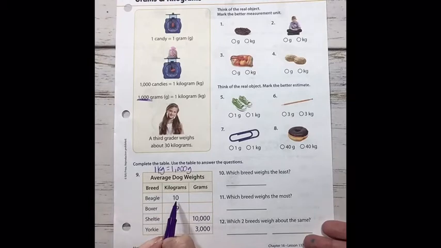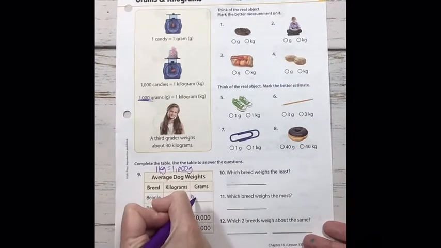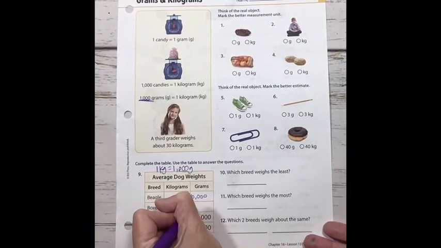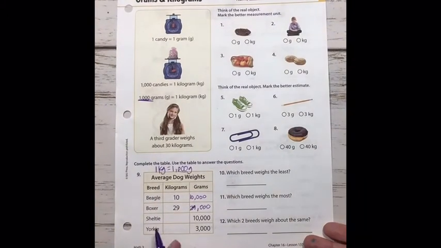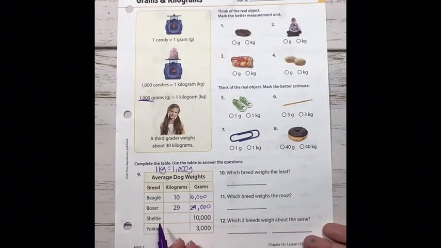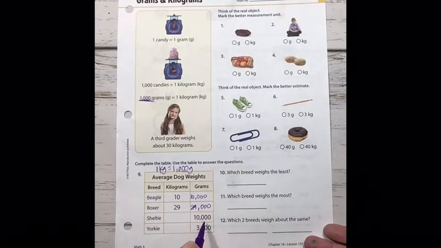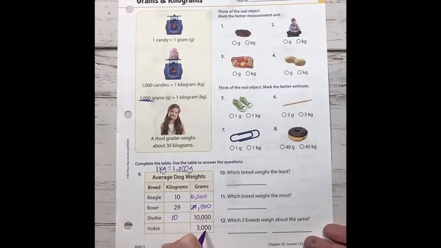So if I have 10 kilograms, I'm going to take my 3 zeros and add them at the end. So I have my 10 and I'm going to add 1, 2, 3 zeros. I'm going to do the same thing here. I'm going to take my 29 and add my 3 zeros. Sorry, that 9 is kind of funky. Now, to go backwards, I'm just going to take my 3 zeros off. So if I took 3 zeros off, I would be left with 10 kilograms. And if I took 3 zeros off, I'd be left with 3 grams.